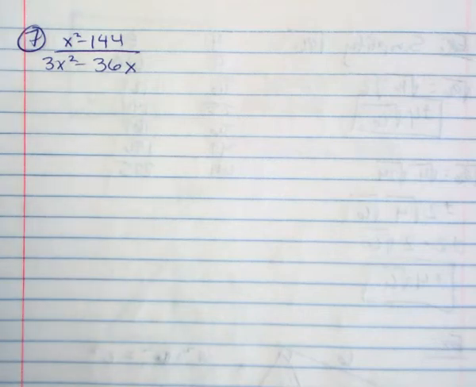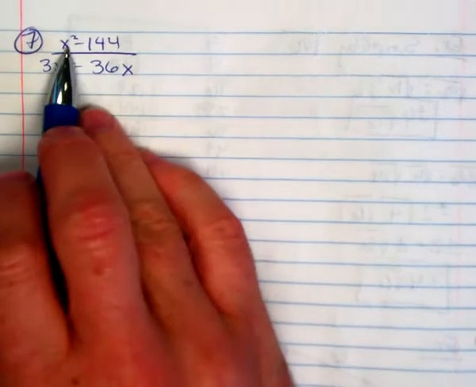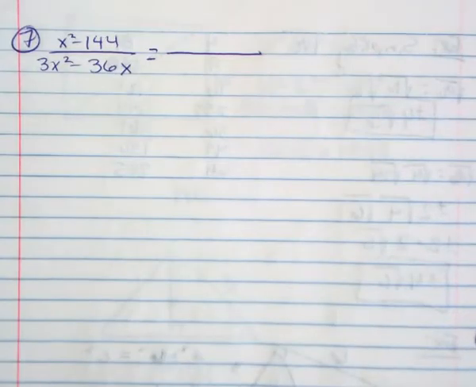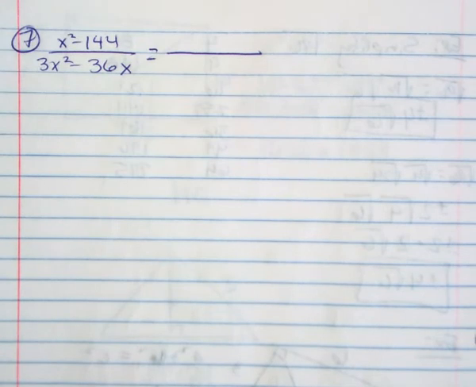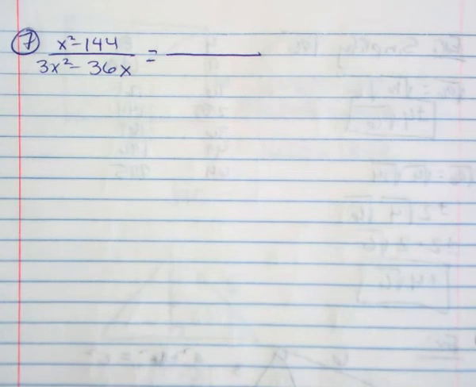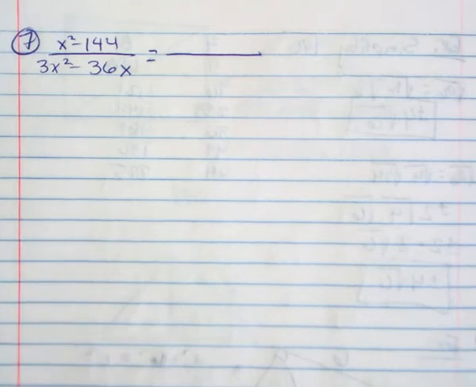For number 7, if we're going to try to factor the top and bottom separately, the top of this, remember the very first thing you look for is what do they have in common. But on the top I have 1x squared and a negative 144. 1x squared minus 144. Those do not have anything in common. Remember, 1 doesn't count. So they don't have anything in common, so I'm supposed to factor this in some other way. And the only other way we know is x method.